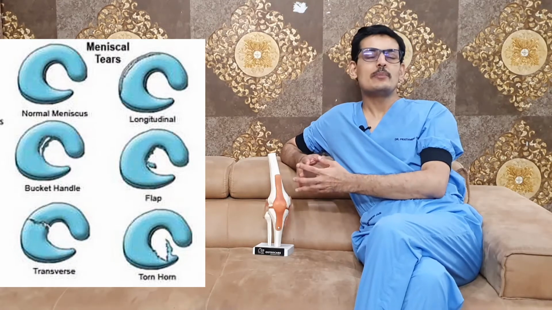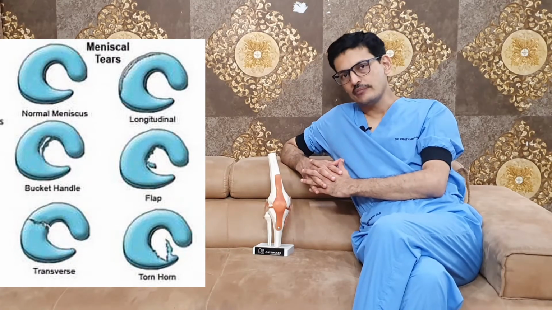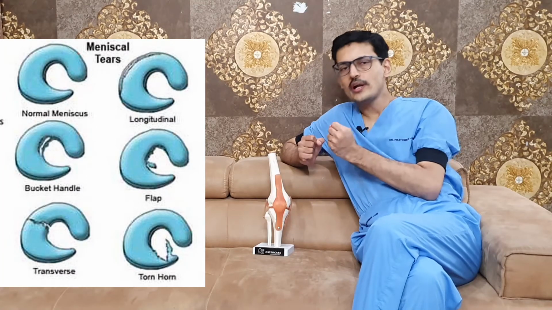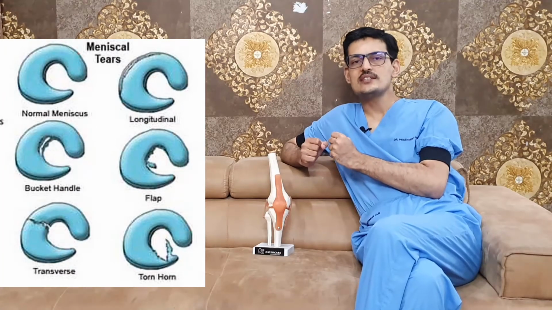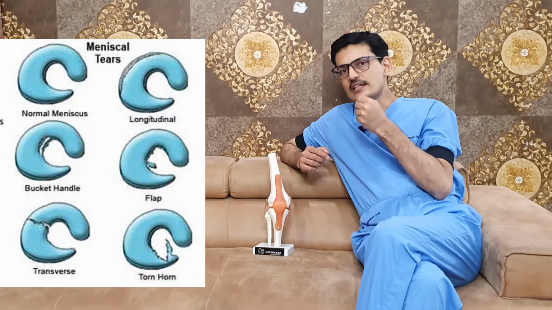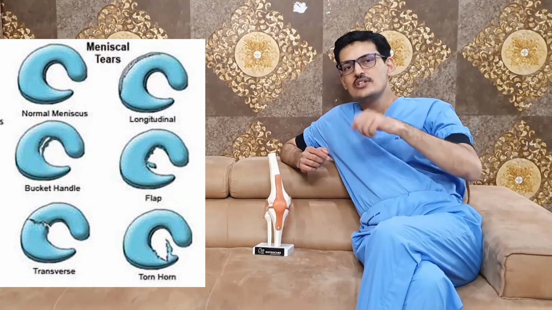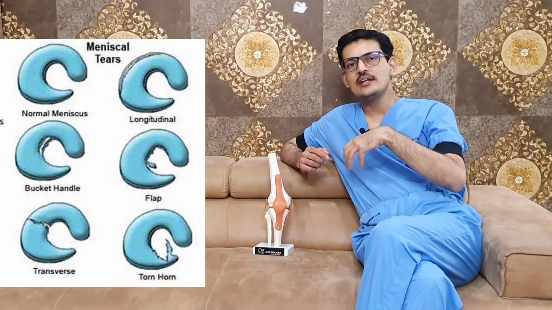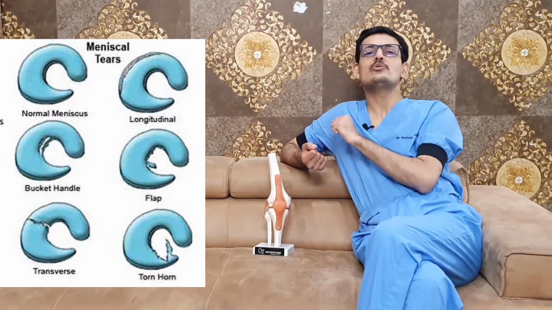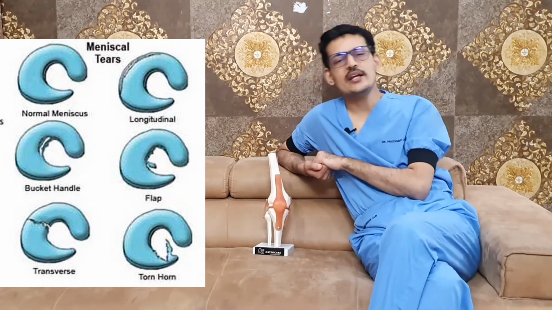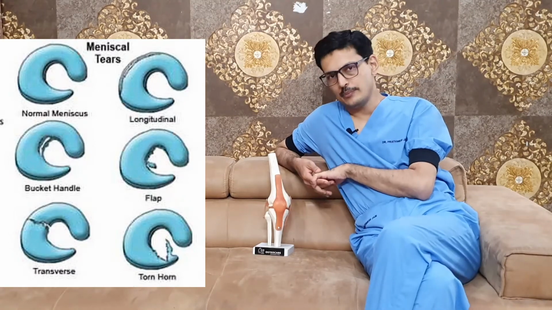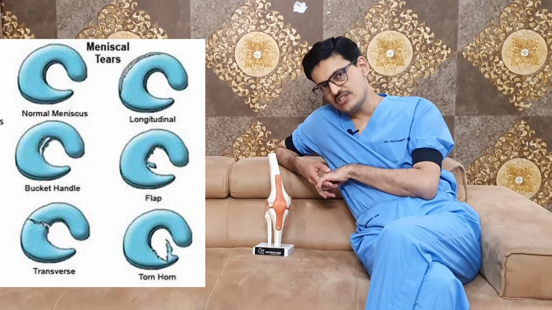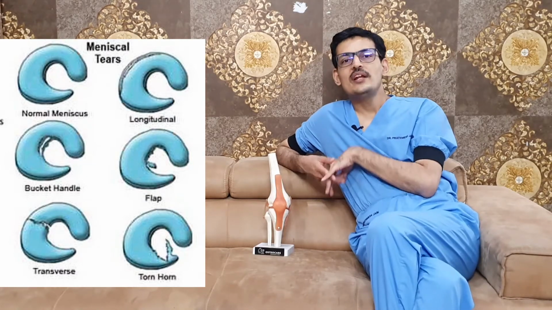Second most common symptom is locking. Now what is locking? Locking is basically a lock kind of sensation which occurs in some patients, and what it essentially means is the knee is jammed into one position and the patient is not able to extend or bend the knee. The knee is jammed or locked into some particular position. So locking is also a common symptom. In some patients it may be a giving away sensation. So some patients may feel a giving away sensation.